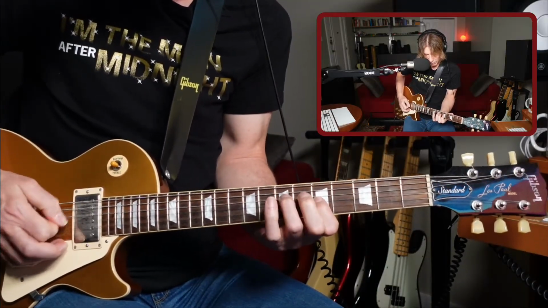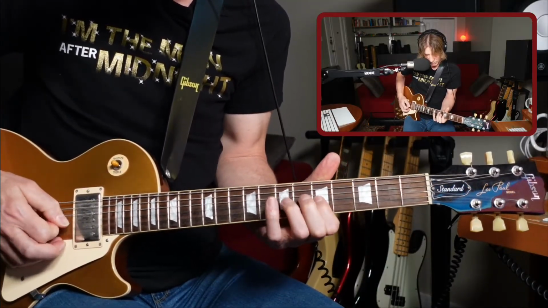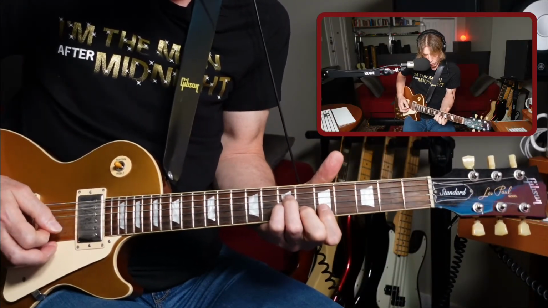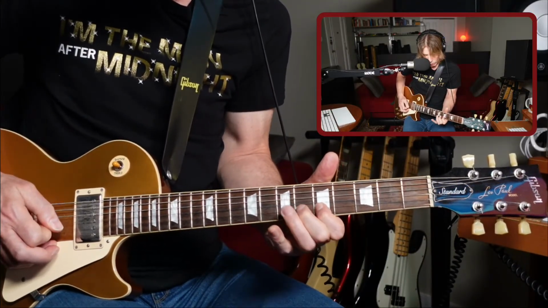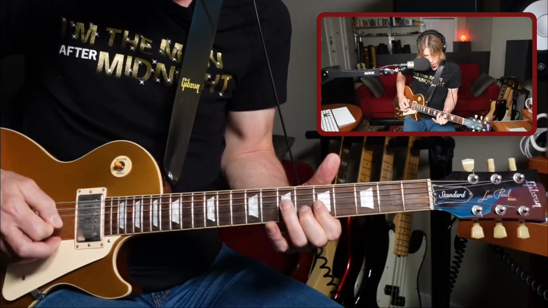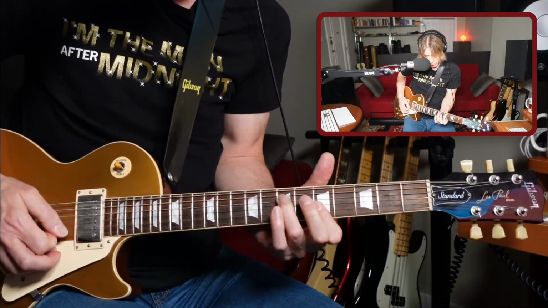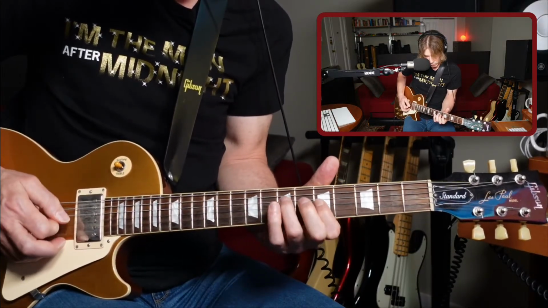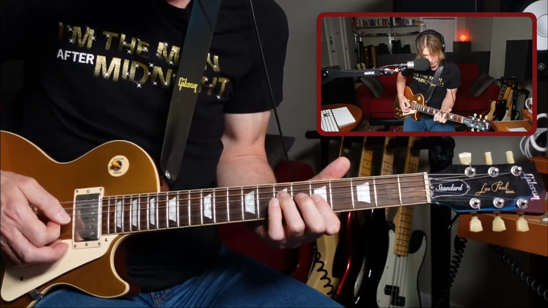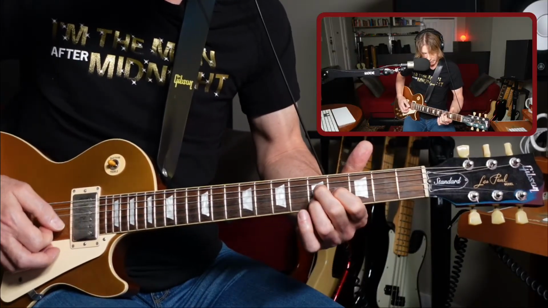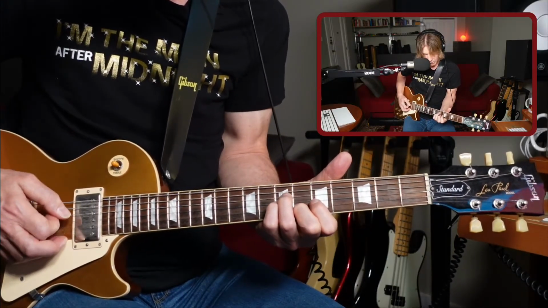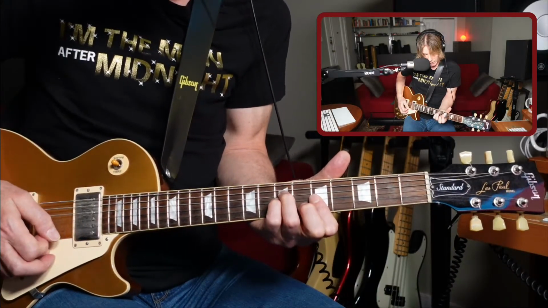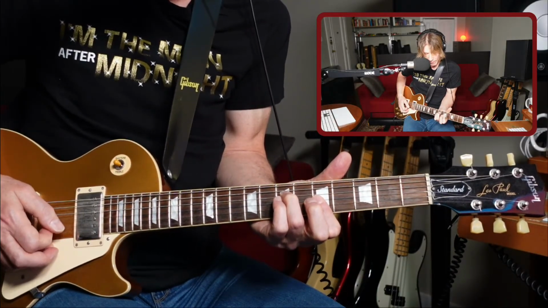Here's that A note. Pentatonic scale. It's D minor. Where's the E? E right there. D. A minor. D. A minor. E major.